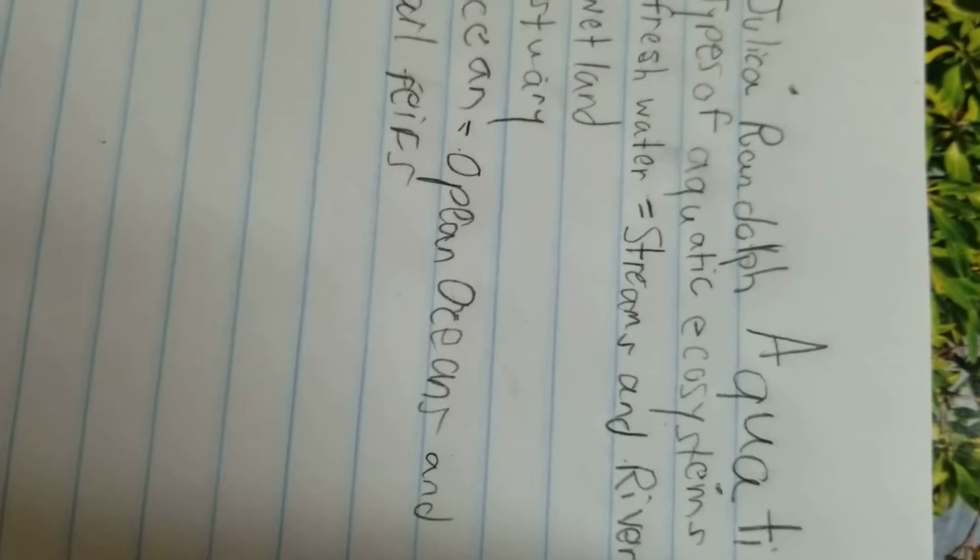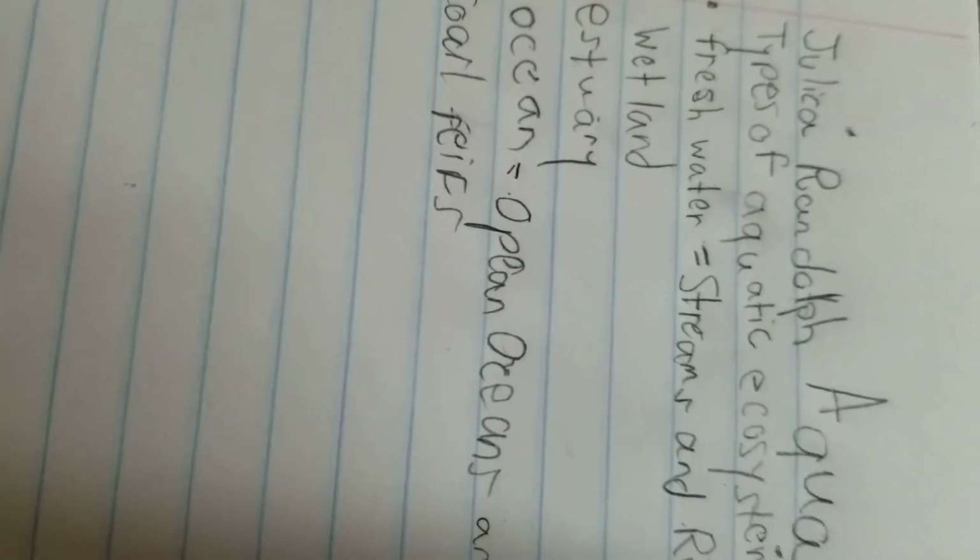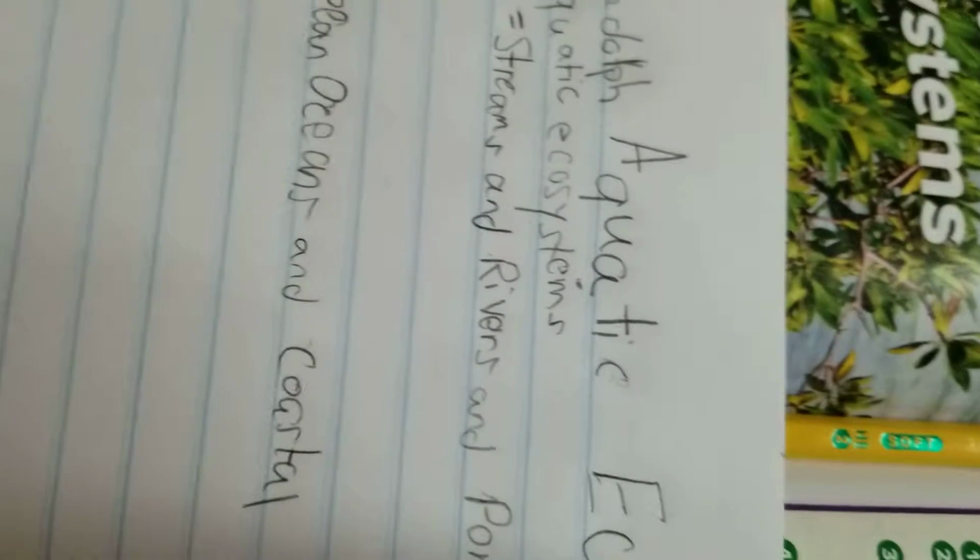And then the freshwater and ocean can be split up into multiple types. Freshwater can be split up into streams, rivers, ponds, and lakes. And oceans can be split up into open oceans, coastal oceans, and coral reefs.